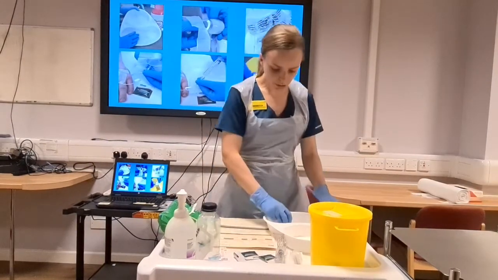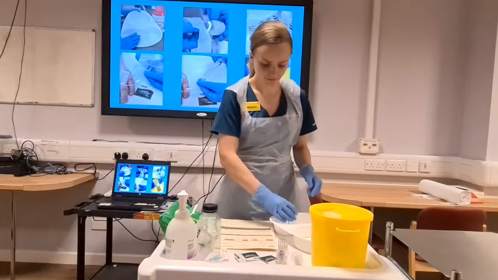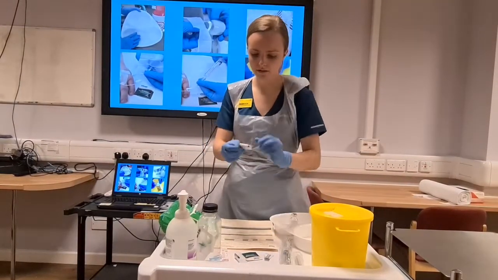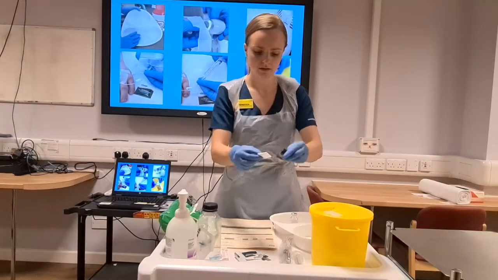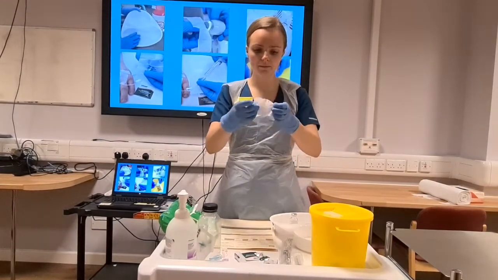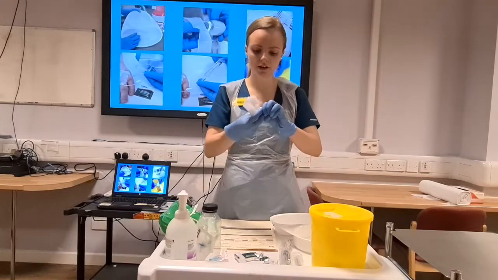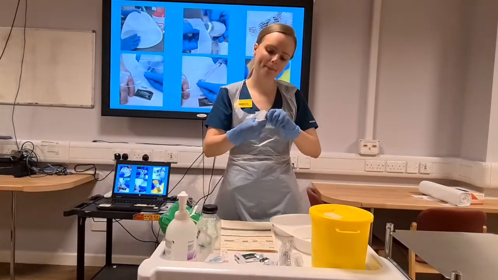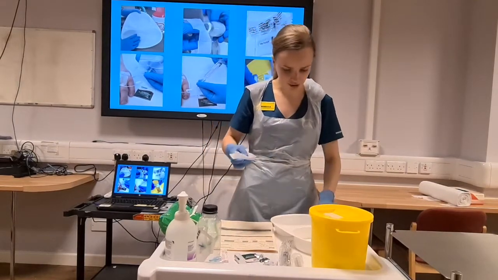I'm going to get my vial. I'm going to flick off the cap. Then I'm going to get my 2% chlorhexidine wipe, opening the wipe up completely, giving it a really good scrub, using different areas of the wipe. Leave it there to dry.